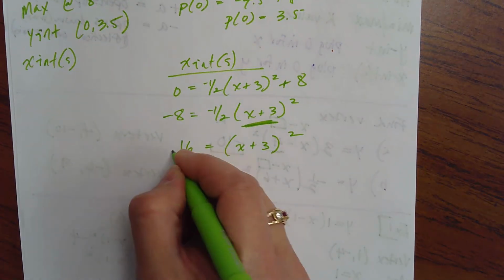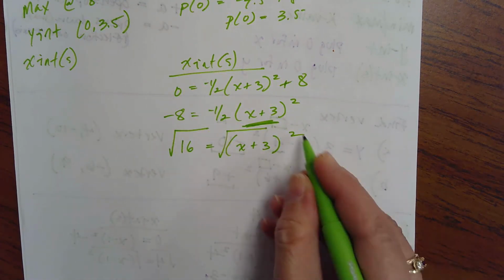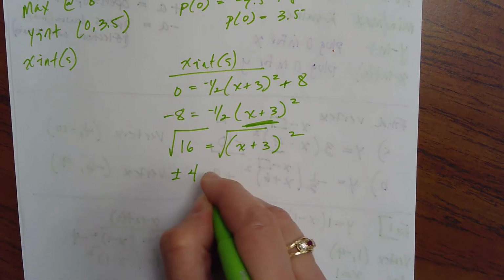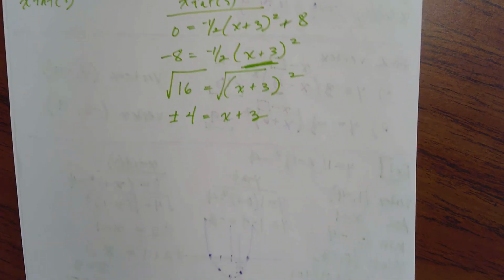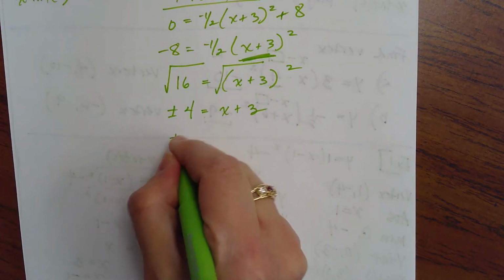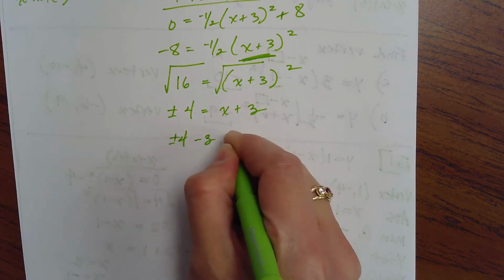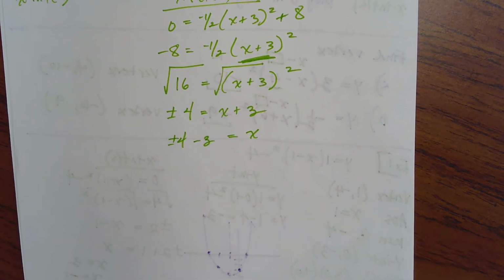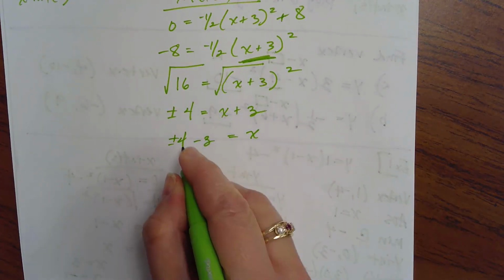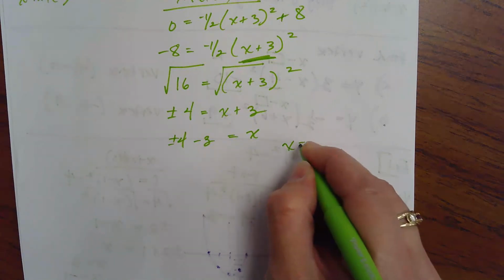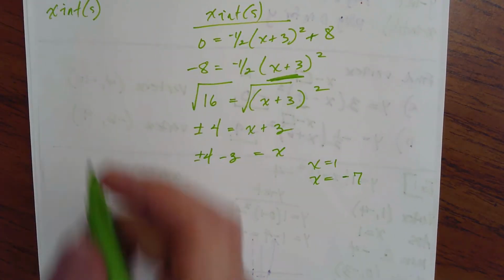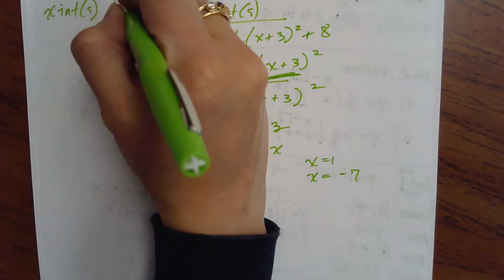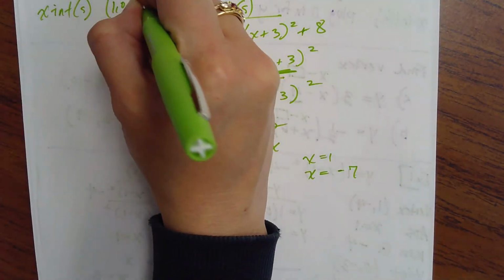And now what we're going to do is square root both sides to get rid of that squared. So I get plus or minus 4, and I get x plus 3. And now I'm going to subtract 3 from both sides. So I get negative 3 plus or minus 4. So let's do those two answers. 4 minus 3 is 1. Negative 4 minus 3 is negative 7. So my x-intercepts are 1 and negative 7.